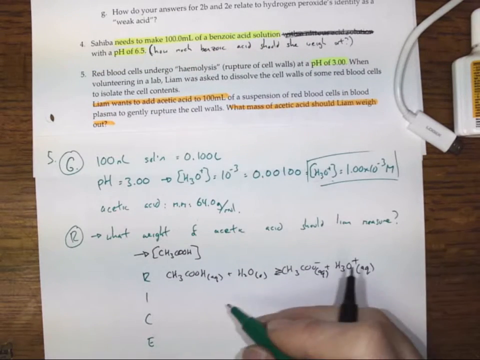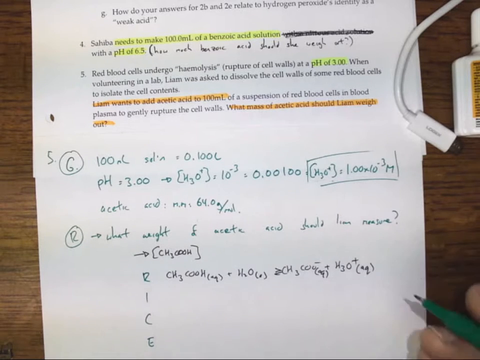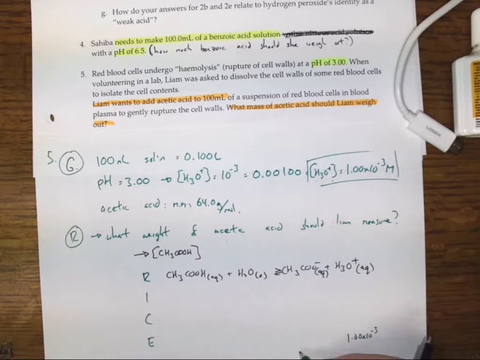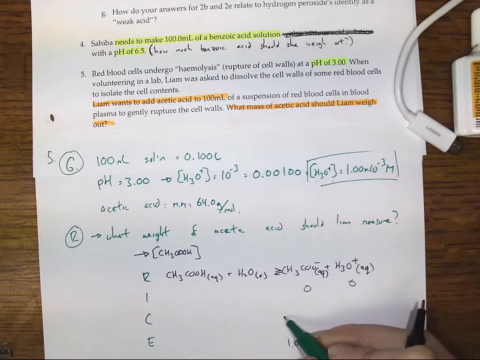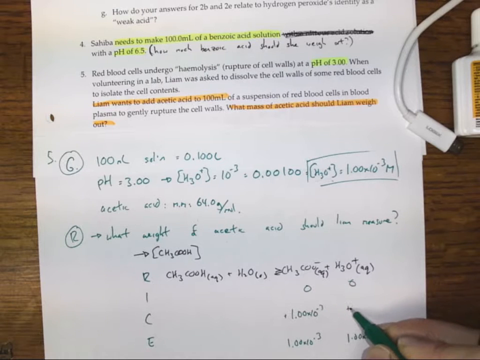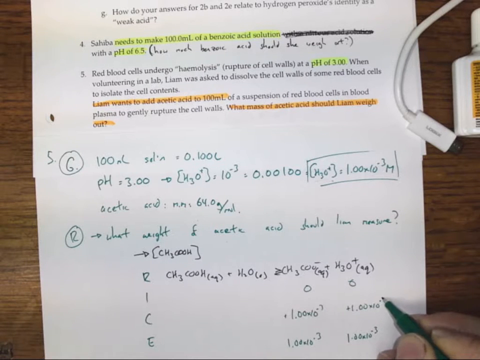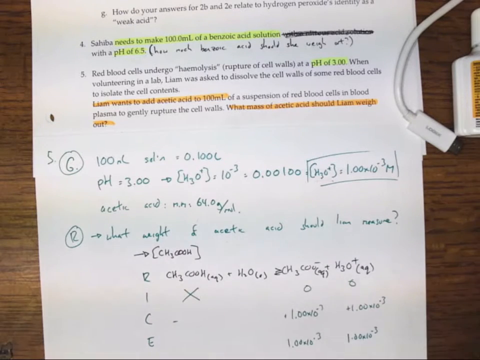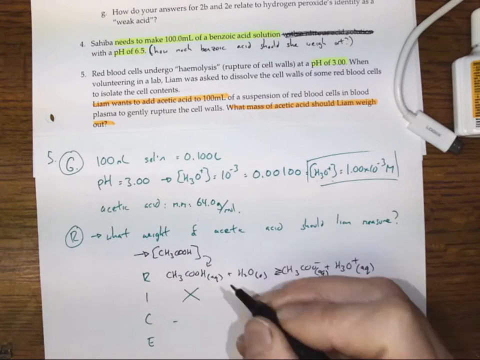Alright, so what do we got here? We know the concentration of hydronium is 1.00 times 10 to the negative 3, which we know is the same as the concentration of acetate. And we know they start with 0. These guys get pretty consistent after a while. We don't know the concentration of acetic acid. That's what we're looking for.